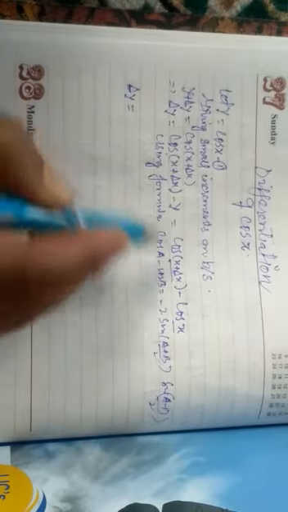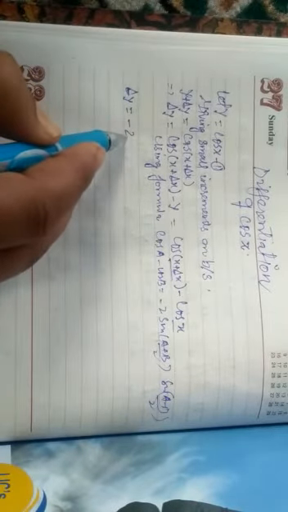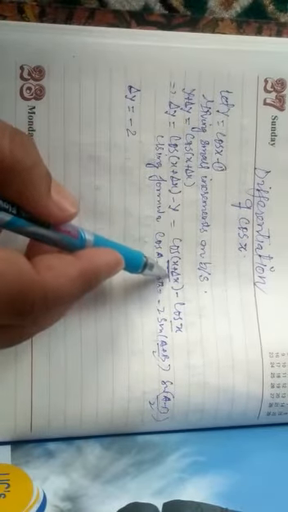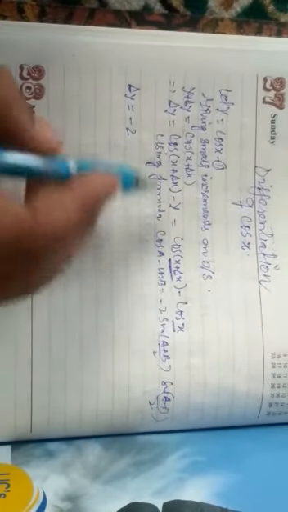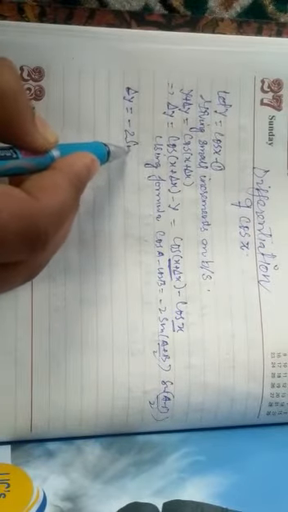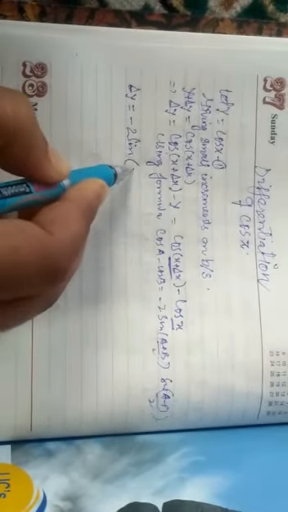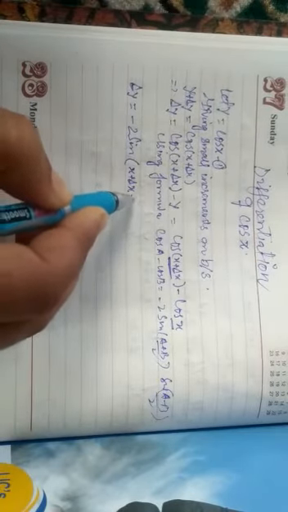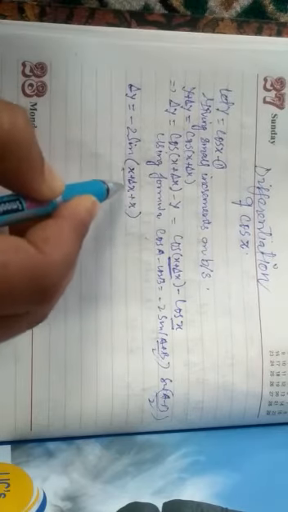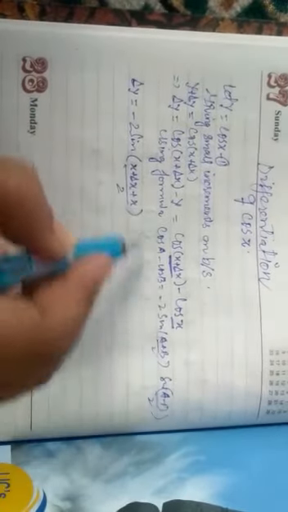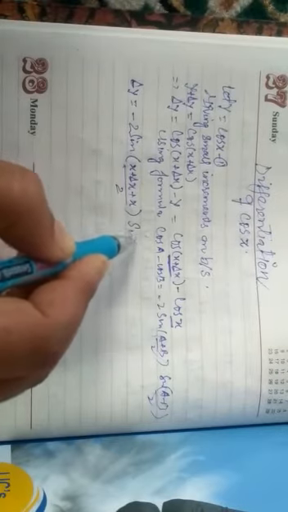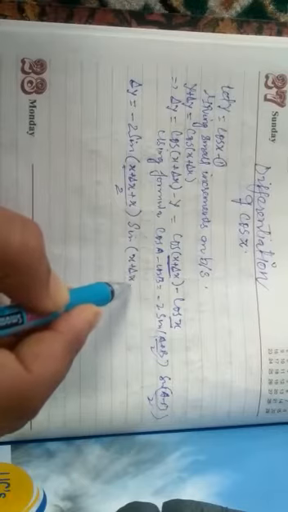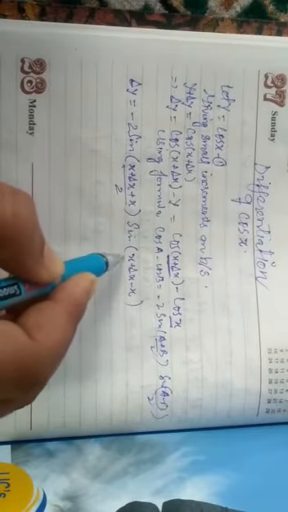Delta y equals, now using the formula, minus 2 into sine, where a is x plus delta x and b is x. It equals minus twice sine of, instead of a we will put x plus delta x plus x whole divided by 2, and this will be sine of x plus delta x minus x by 2.